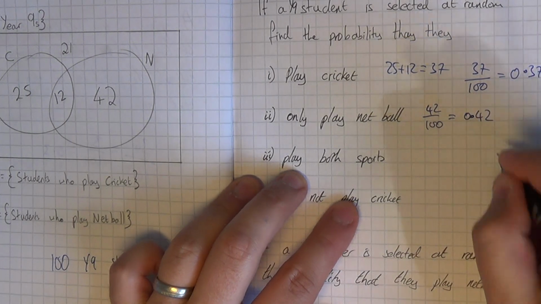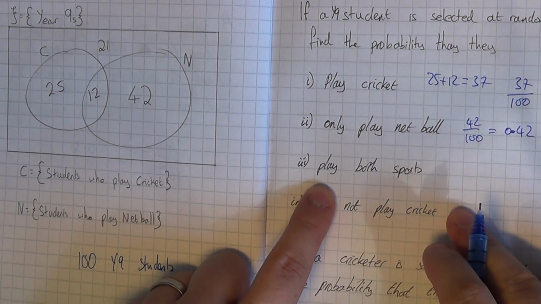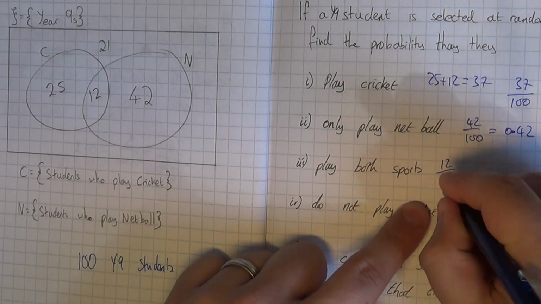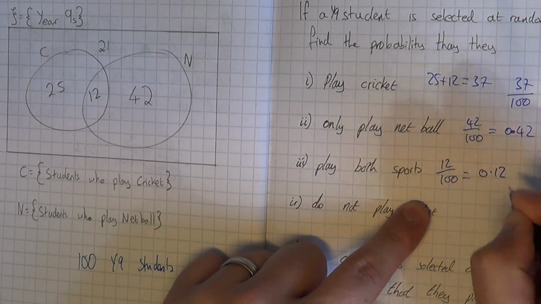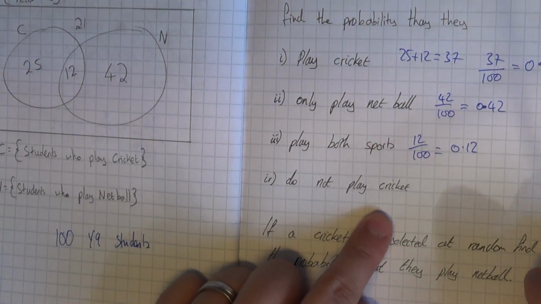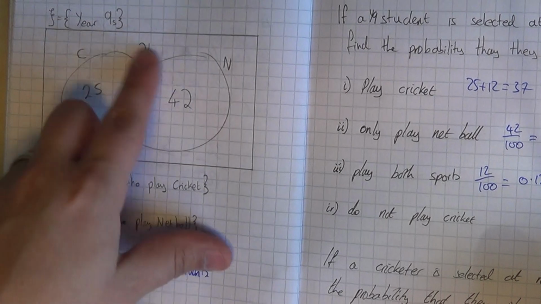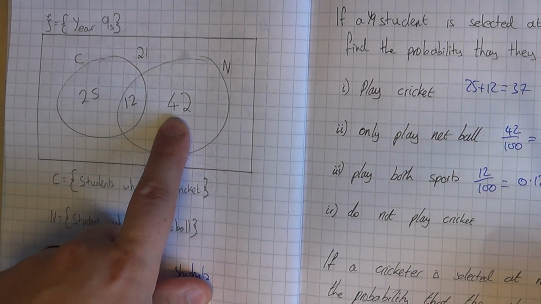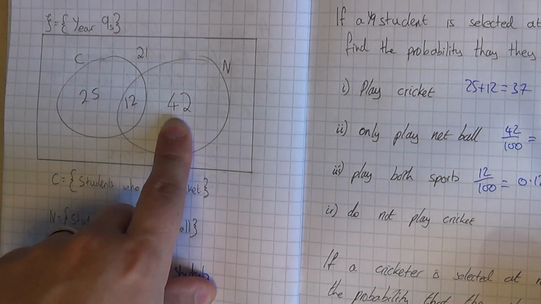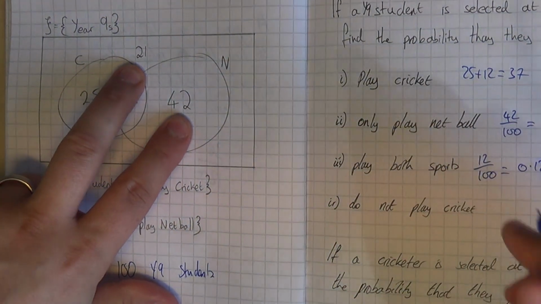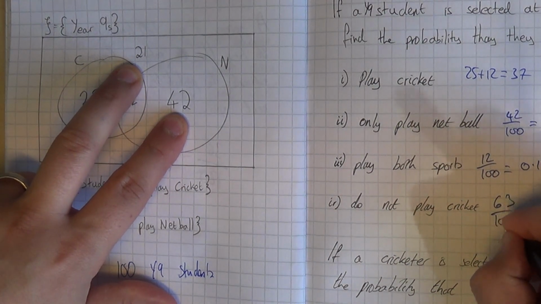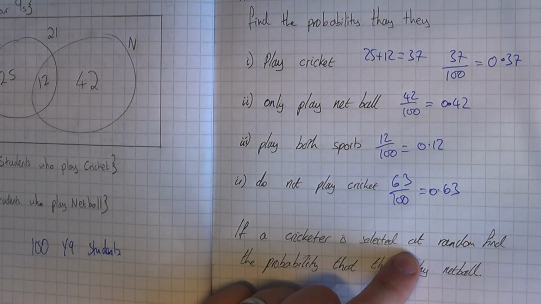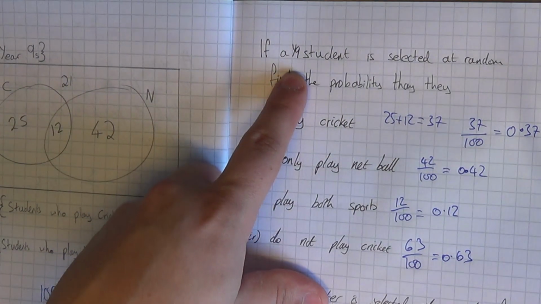My decimal's a bit clearer on the screen. Right, play both sports. Well, to play both sports, you've got to be in both loops. That's these 12 people here. So that's 12 hundredths, or 0.12. Do not play cricket. So that means you're not in the cricket loop. So these 21 people who play no sport don't play cricket, and these 42 who play netball but not cricket also don't play cricket. So that is 63 people altogether. And there we go. So those are the simple questions, because we're selecting a year 9 student at random, i.e. from the whole diagram.